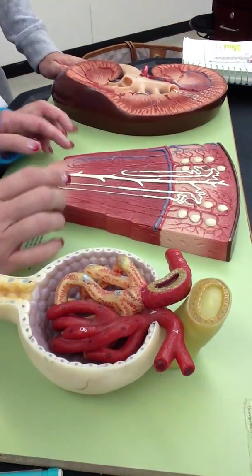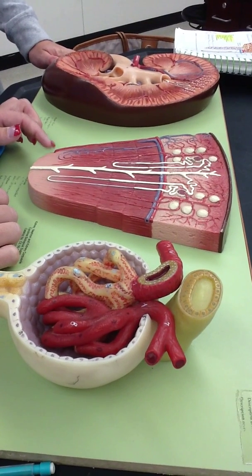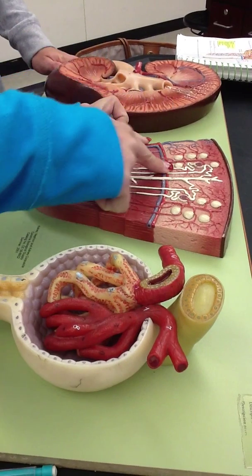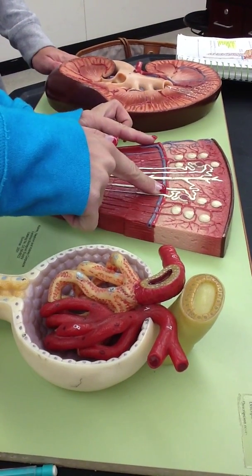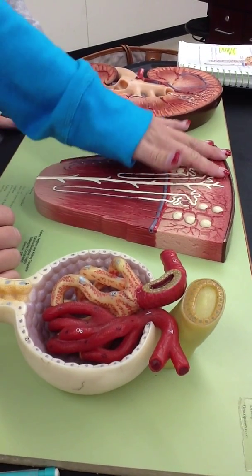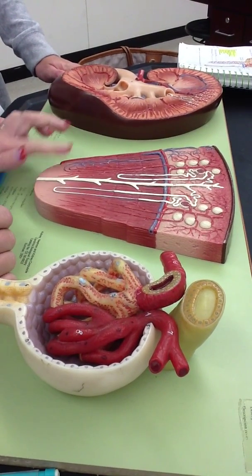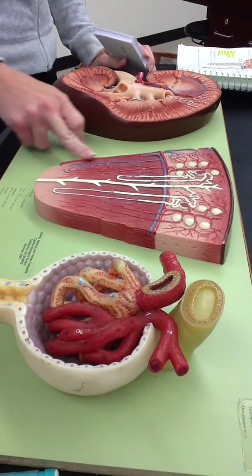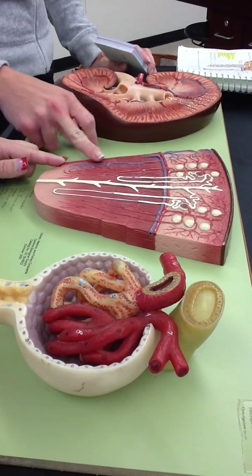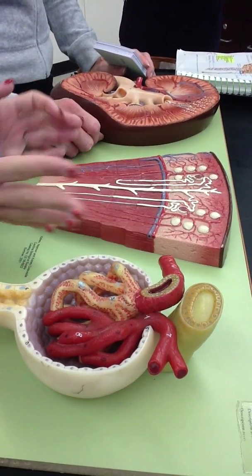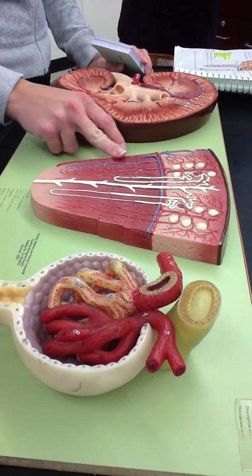Yeah. So you've got the arteries and veins. That's the interlobar. It arches, so that's the arcuate, and then it radiates. So that's the cortical radiate. Does that make sense? Like you can see it arch, and then it radiates like the sun. So this is the interlobar. Interlobar. Because it's in between. In between. Interlobar.